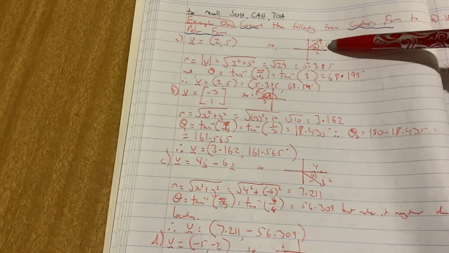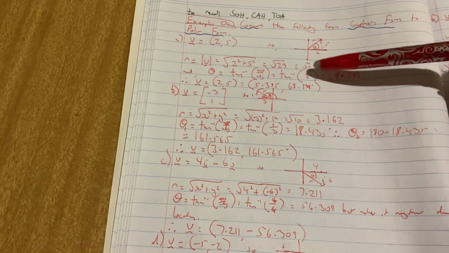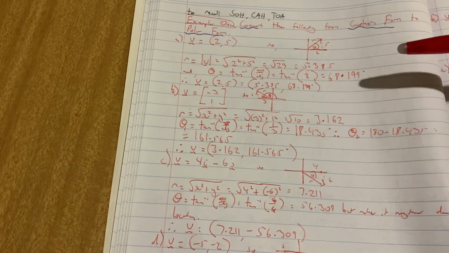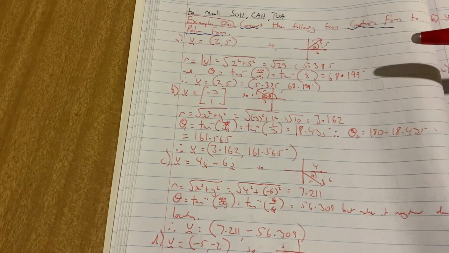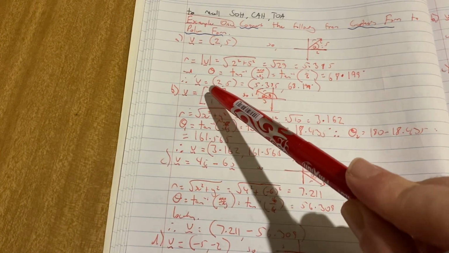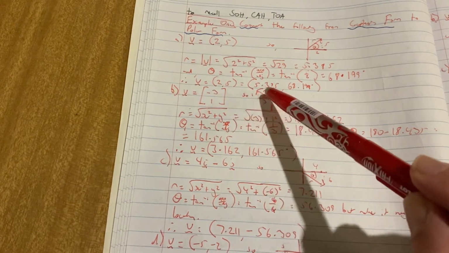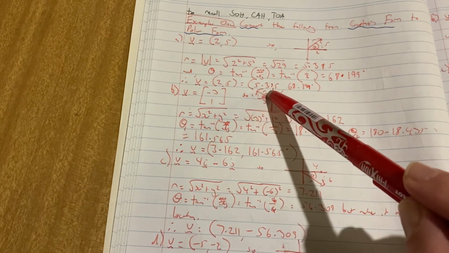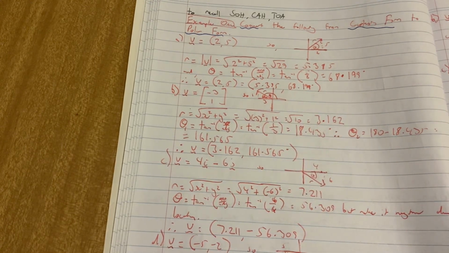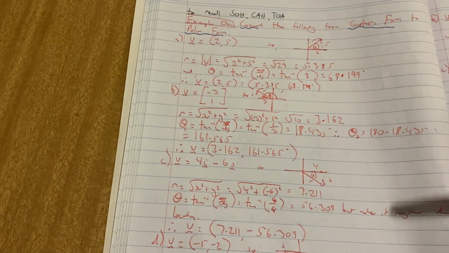Our opposite is 5, our adjacent is 2, so it's inverse tan brackets 5 over 2 close bracket, which gives our angle at 68.199 degrees. Therefore, for our Cartesian form of vector 2, 5, its polar form is 5.385 at 68.199 degrees. You'll see this as we continue through.